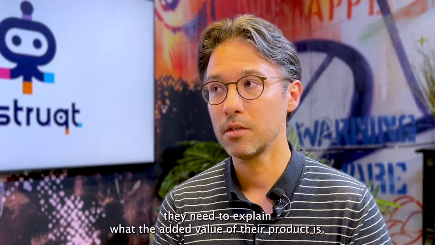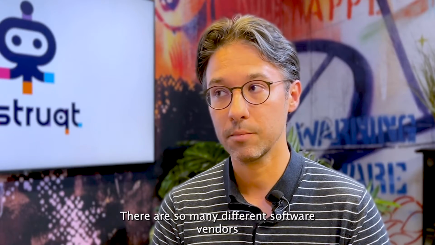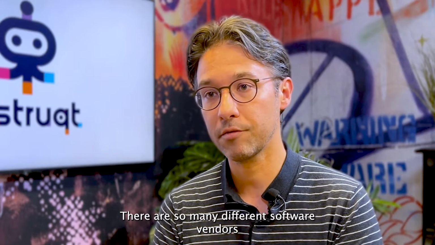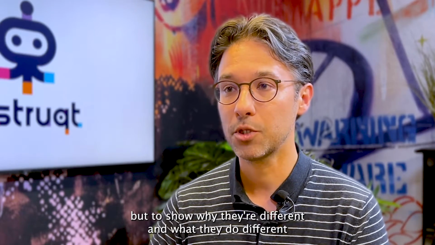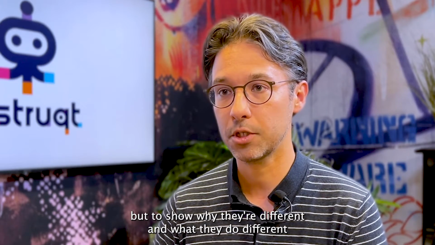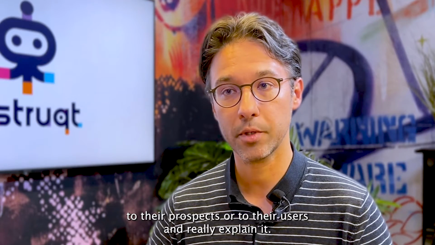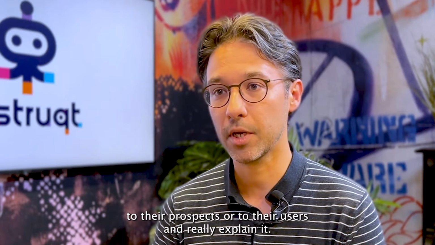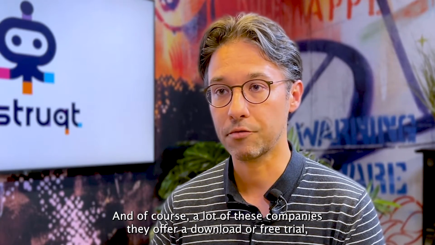For software companies to be able to sell their product, they need to explain what the added value of their product is. There are so many different software vendors that sell basically the same type of service. But to show why they're different and what they do different to their competitors, they have to show it to their prospects or to their users and really explain it. And of course, a lot of these companies, they offer a download or a free trial.